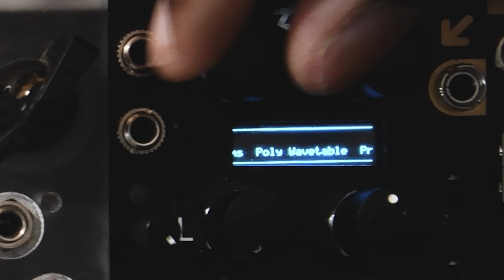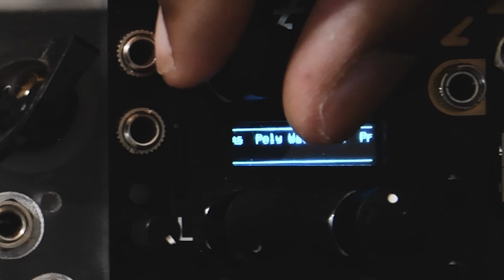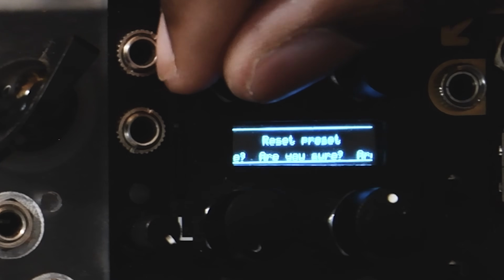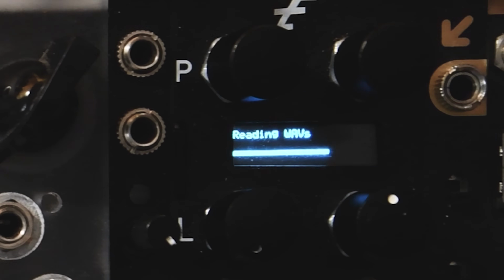You can reset this preset so it's just what it is like when it loads.